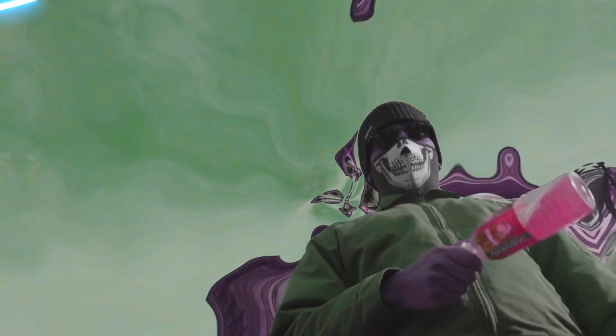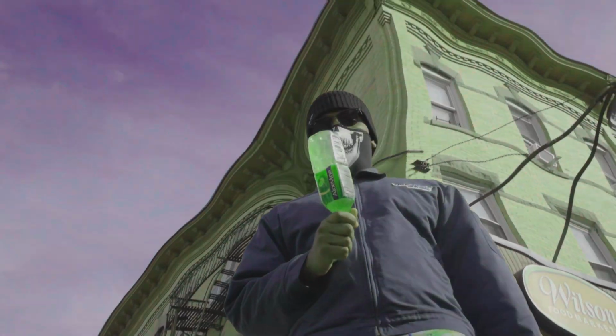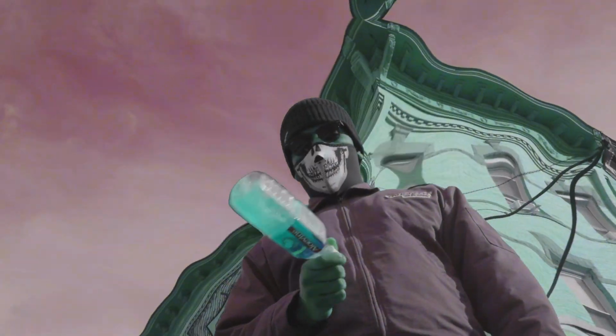For the first effect we're going to be doing, we've got a little warp distortion type effect. And the second effect we're going to be doing is an RGB glitch type effect.